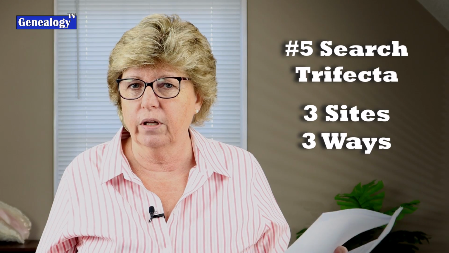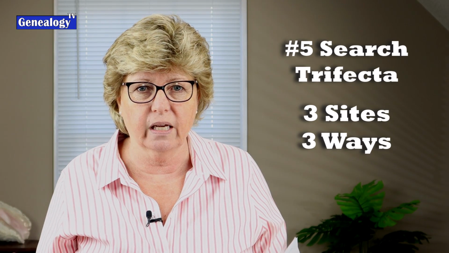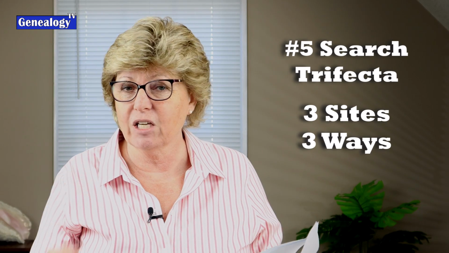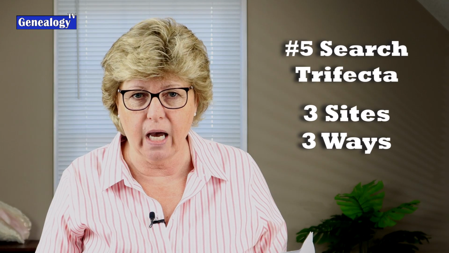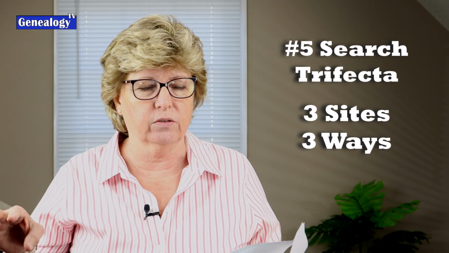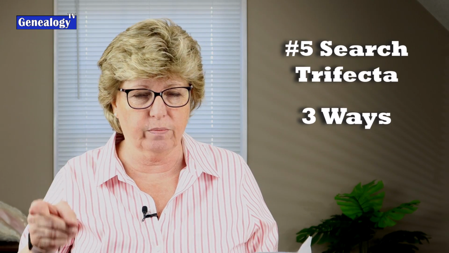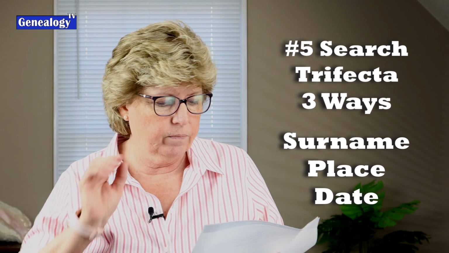And a third place, depending on what makes sense. So if it's the National Archives, if it's MyHeritage, if it's the local library, whatever makes sense is that third place. And each one of those, you're going to search in 3 different ways. You're going to search by surname, you're going to search by place, and you're going to search by era or date.